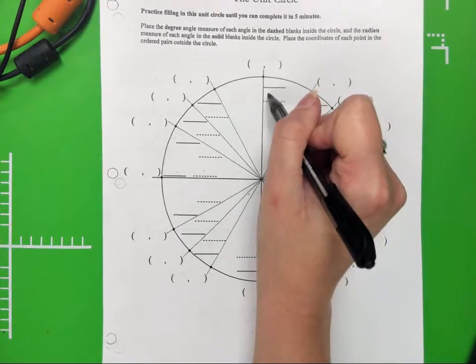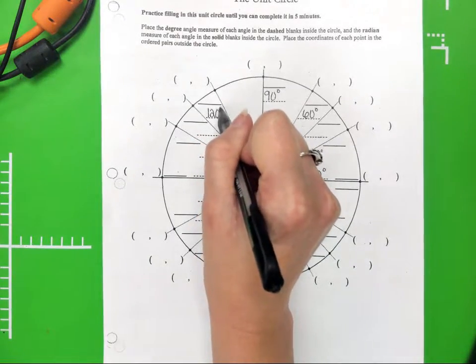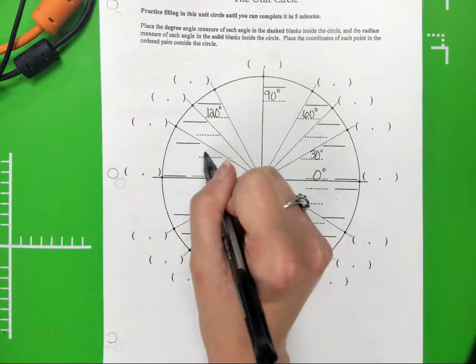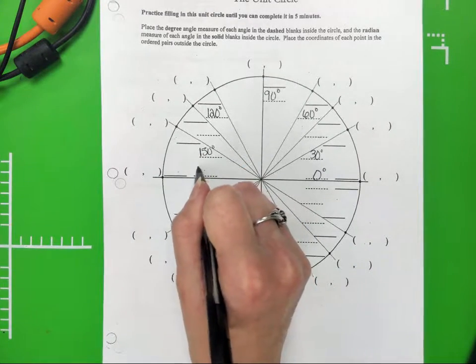Alright, what's the next one? Skip the middle one. What's the next one? 150, yeah.